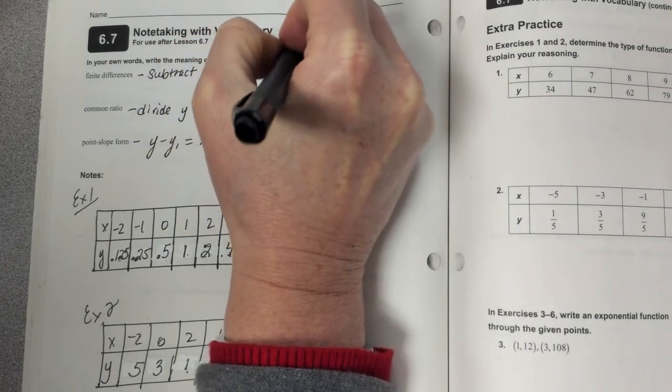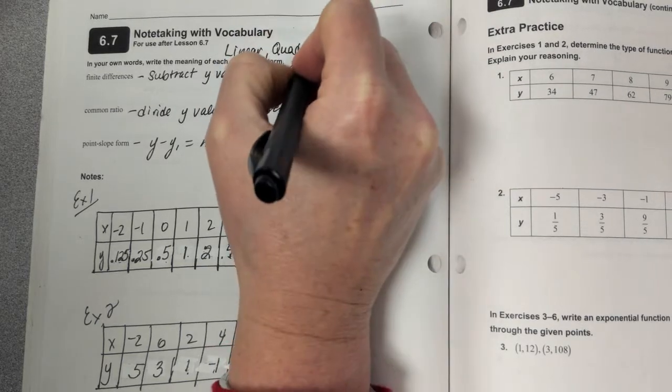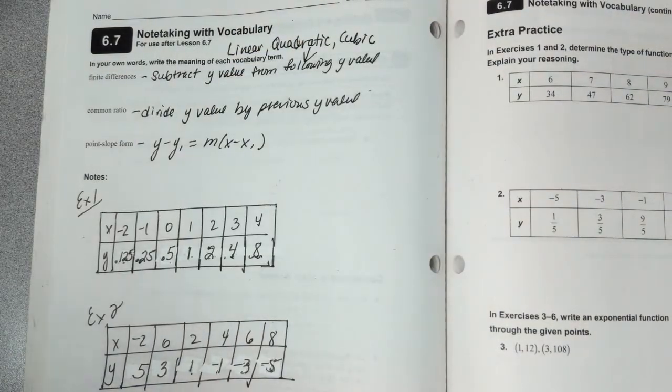quadratic, or cubic, there will be finite differences. You don't need to write down the definition of finite differences. We already did it earlier. That's where you just see what do you add or subtract to the output to get the next y value.